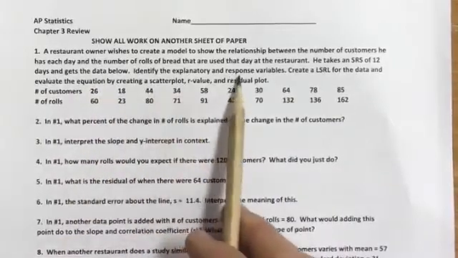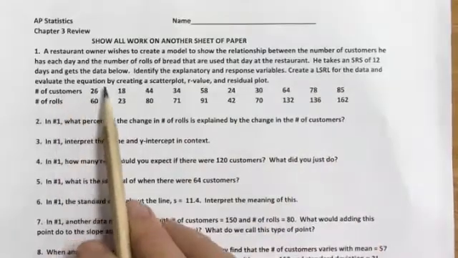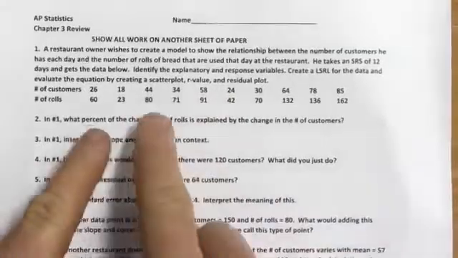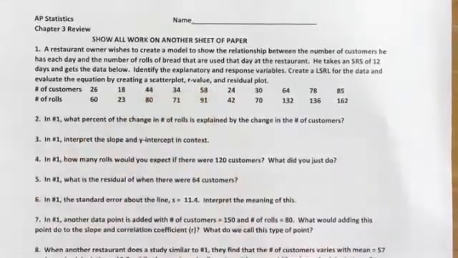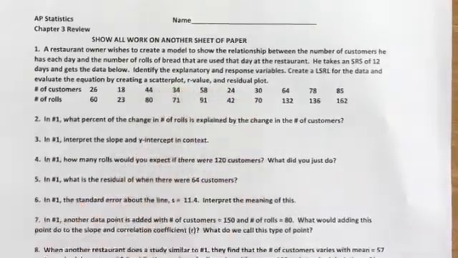Identify the explanatory and response variable, then create a least squared regression line for the data and evaluate the equation by creating a scatter plot, R value, residual plot. Even if it didn't say evaluate by scatter plot, R value, residual plot, you would do it. If it said evaluate the equation, you would do it by looking at the scatter plot, R value, residual plot.